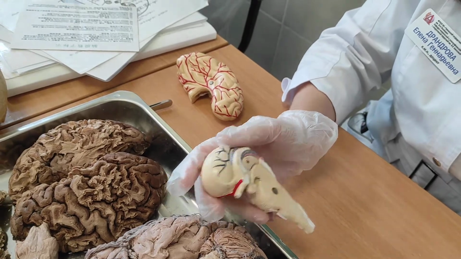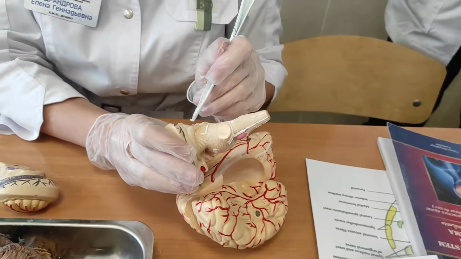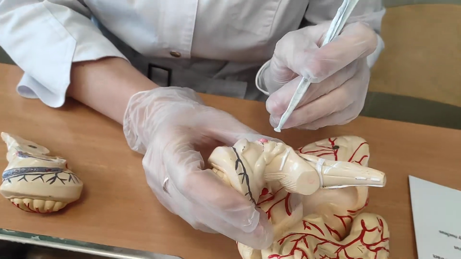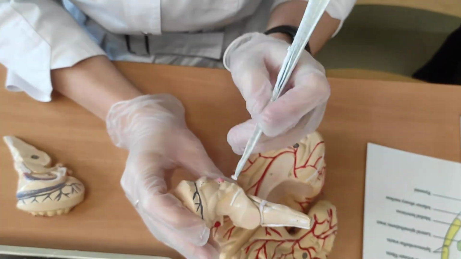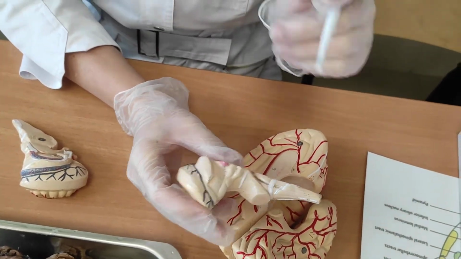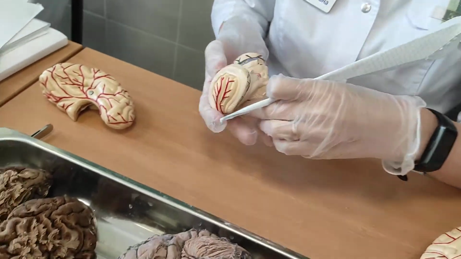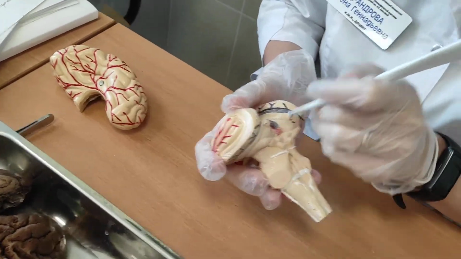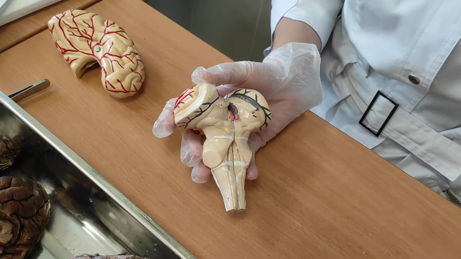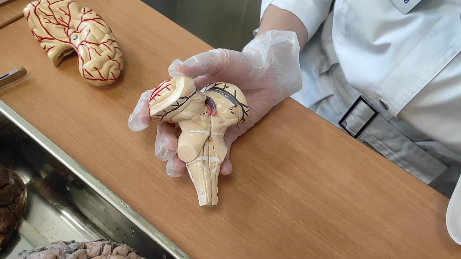So this is thalamus. Metathalamus, I told you, is presented by lateral and medial geniculate bodies, which are subcortical centers of hearing and vision. Hearing, medial geniculate body, and vision is lateral geniculate body. Epithalamus is formed by the pineal gland or epiphysis. It is an endocrine gland, and it produces serotonin, I think.